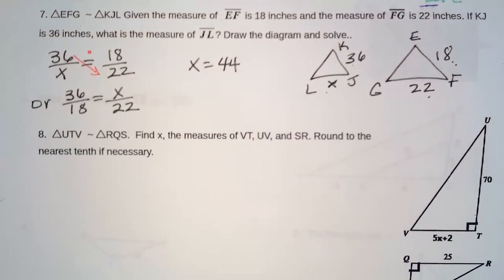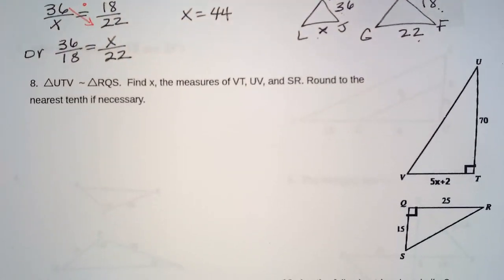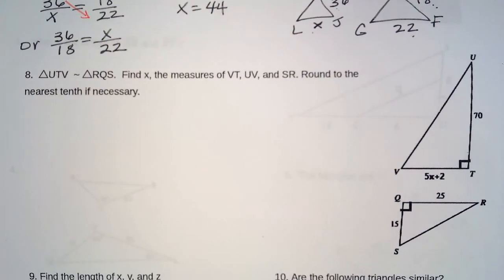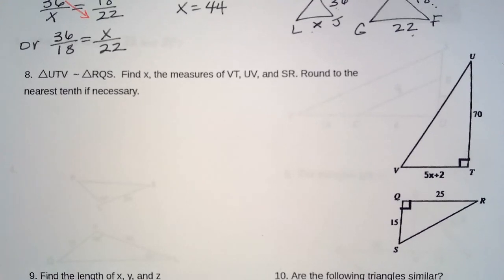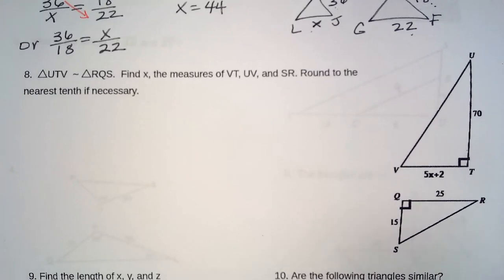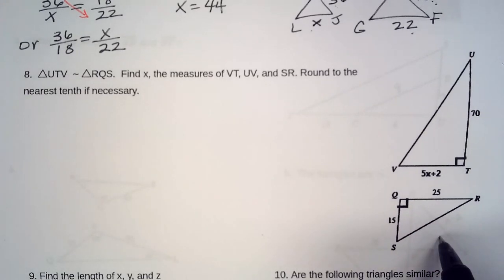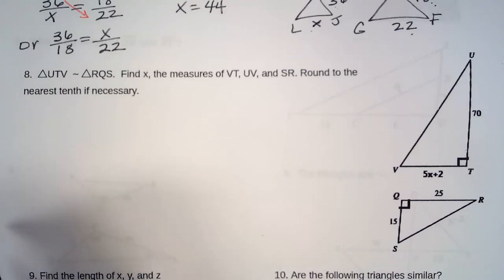Okay. Once again, they are similar. And we're wanting to find x, VT, UV, and SR. So as I'm looking at this, the easiest one for me to find will be SR. I can find it quickly because I know Pythagorean's theorem will work.